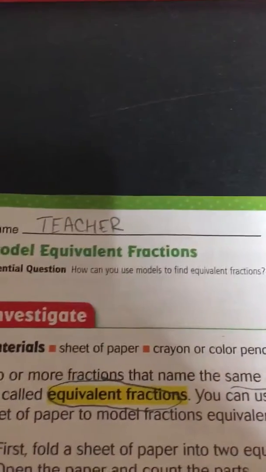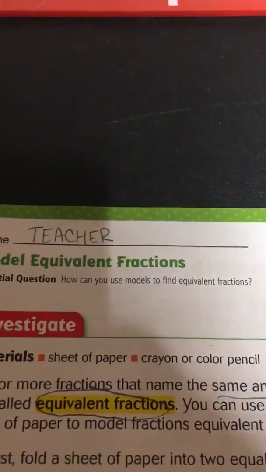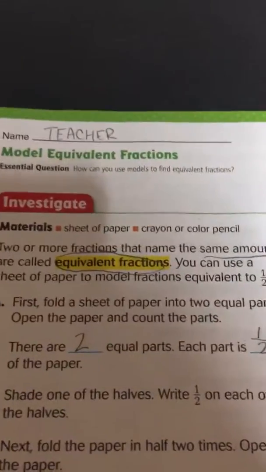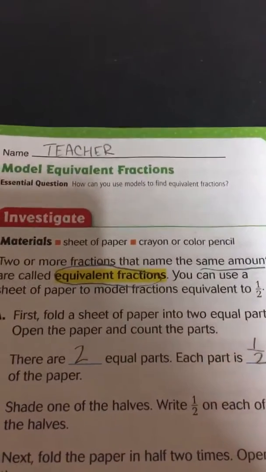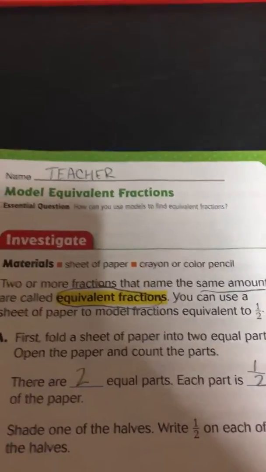Now this is my second go at this video. The first go, my phone died partway through and it killed the video. So some of the stuff is already filled in, but I think it'll still work okay. This one has a little bit of an investigation, which uses a sheet of paper and a crayon or colored pencil. If you have one and you want to do it with me, you can. If you just want to follow along, that's fine too.